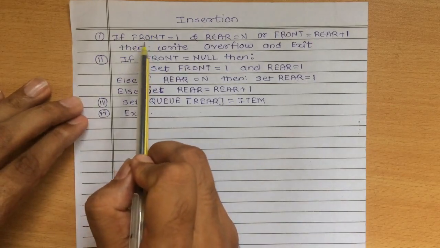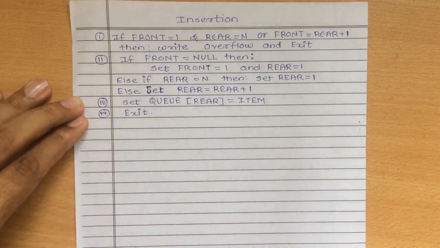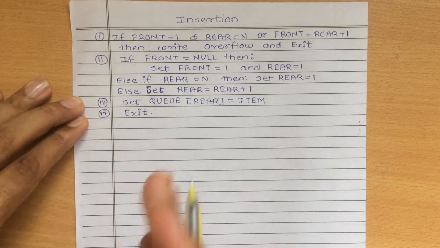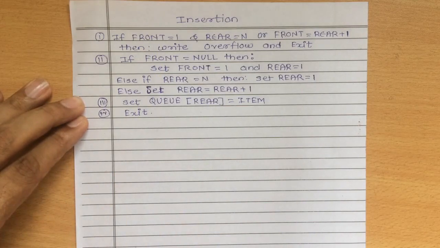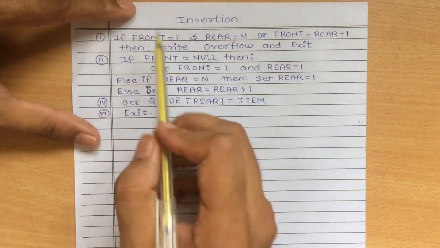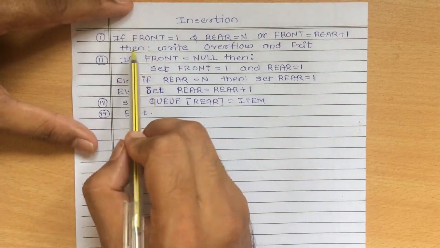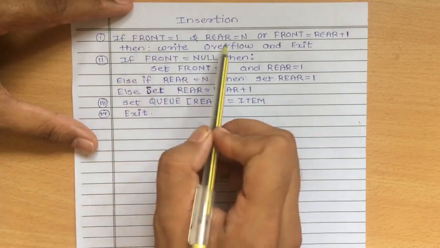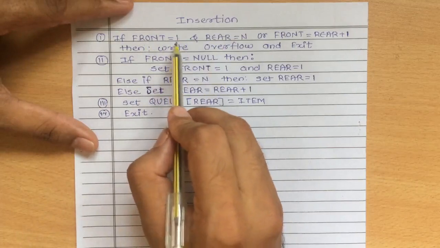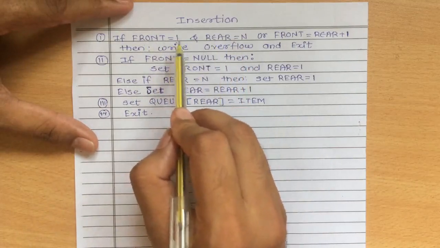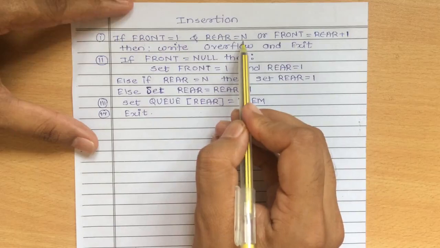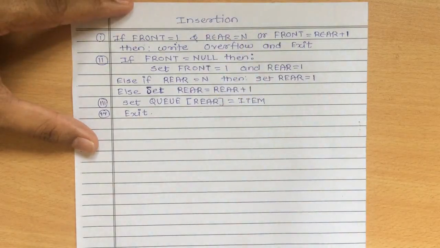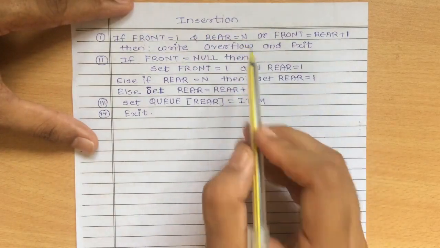Front is the pointer which holds the location of the first element in the queue, whereas rear holds the location of the last element in the queue. Here in this algorithm I have used two pointers, front and rear, where front holds the value 1 and rear holds the value n. What does this n mean? n is nothing but the maximum length of the queue.